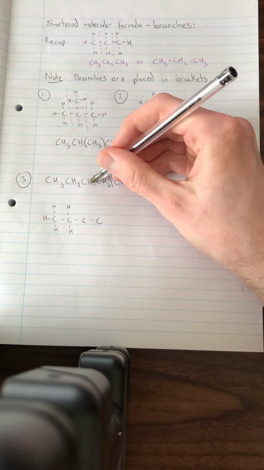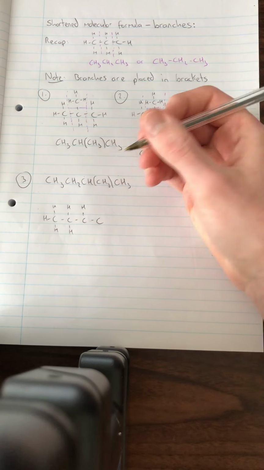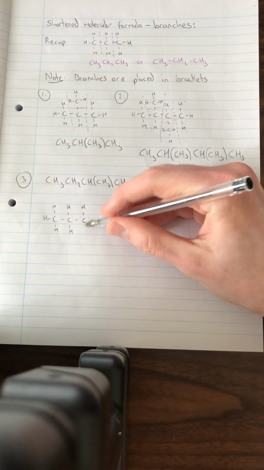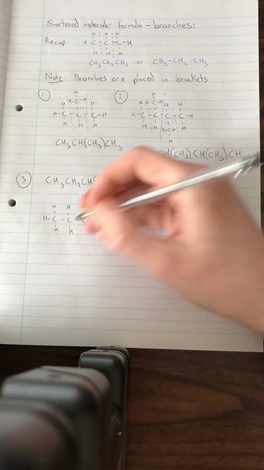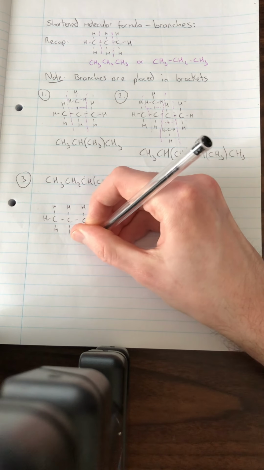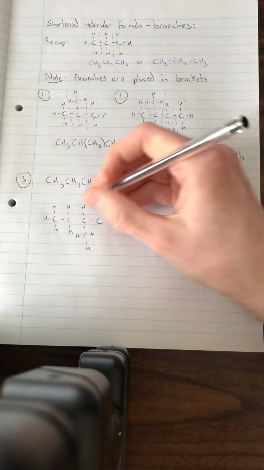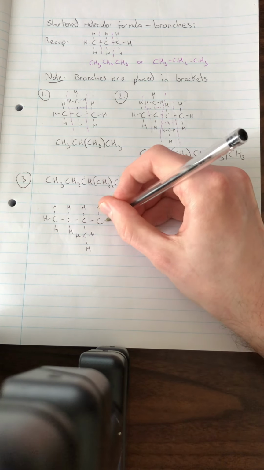What about the next one? It only has 1. Okay. Now, if it only has 1, what's going down here? Well, it's in a bracket, so we know it's a branch. So we put our branch in like so. And then our last carbon has got 3 hydrogens.